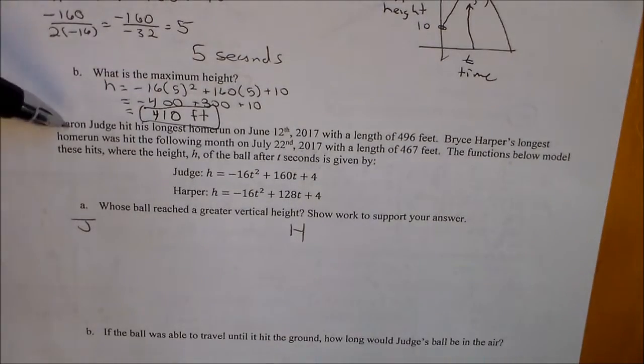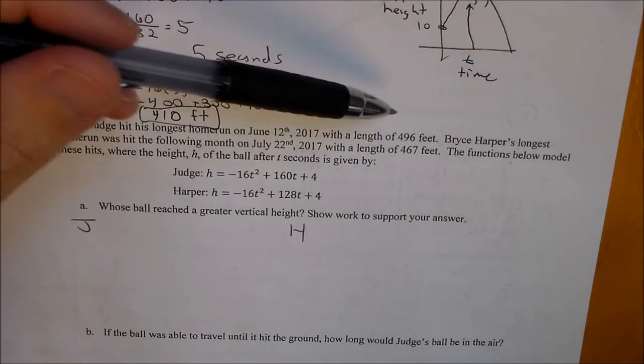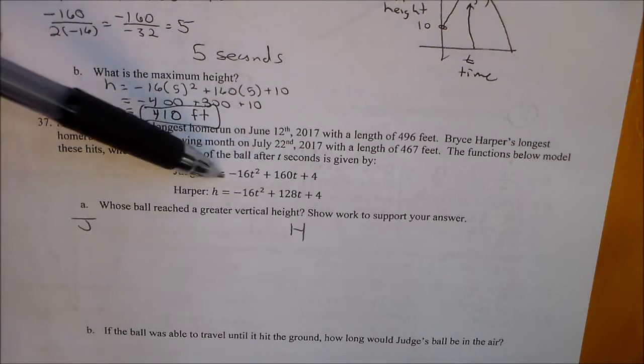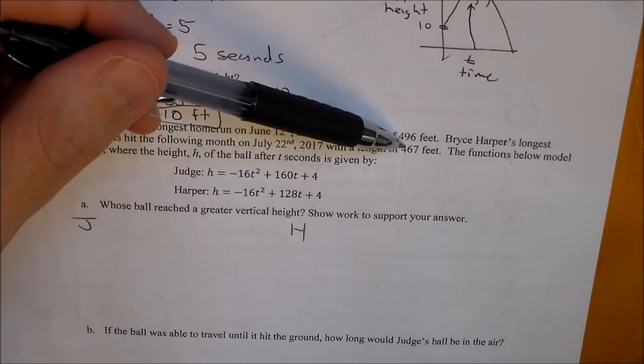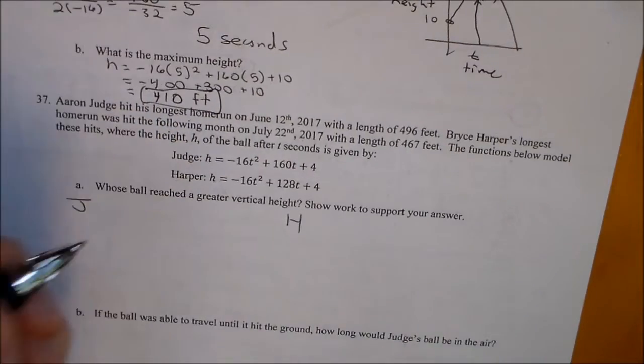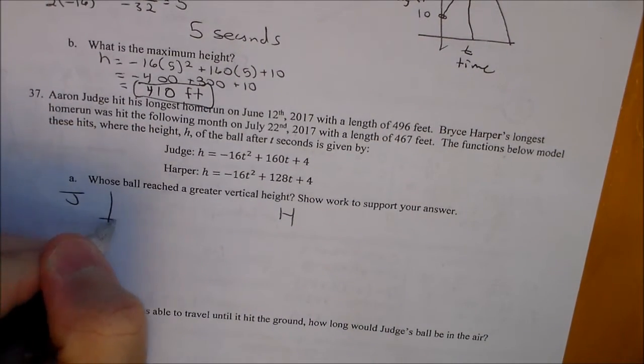For our last problem, we have Aaron Judge's home run of 496 feet, which gives us this function. And then Bryce Harper's is 467 feet, which gives us this function. So we're just going to use these functions to answer the questions. Whose ball reached a greater vertical height?